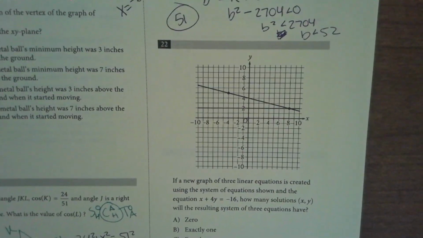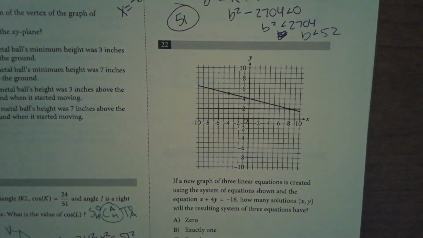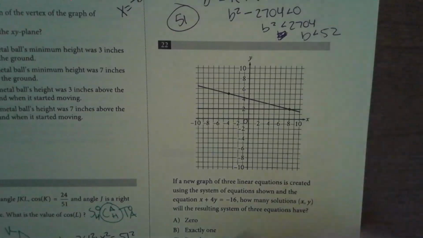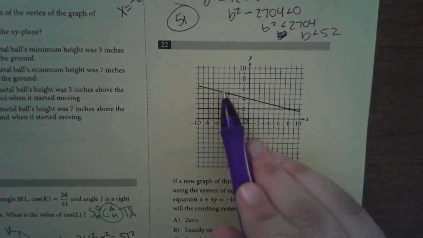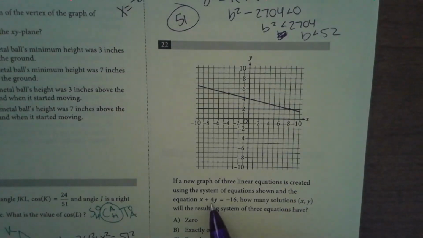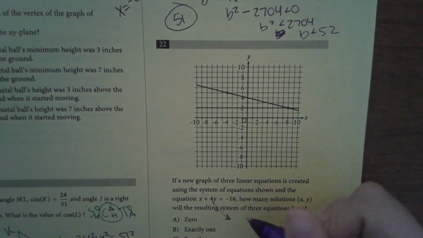If a new graph of 3 linear equations is created using the system of equations shown and the equation x plus 4y equals -16, how many solutions x, y will the resulting system of 3 equations have? So a solution to all 3 would be when all 3 cross. We've got this line, a straight line that's never going to go up or down. Let's get y by itself.